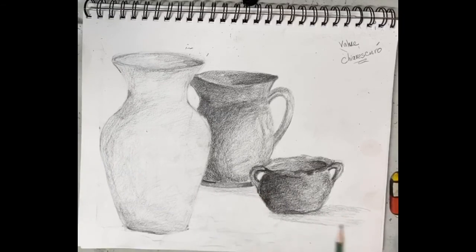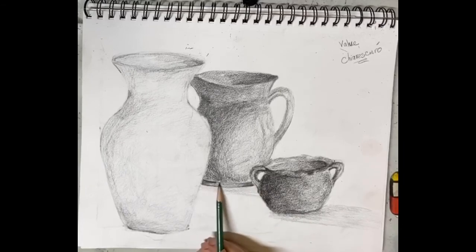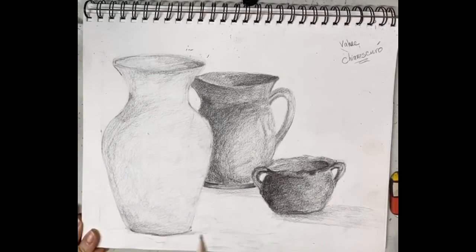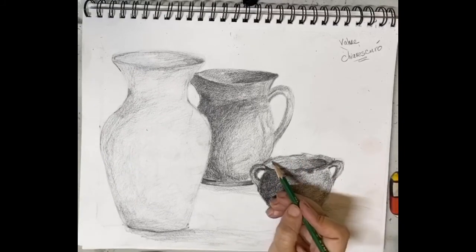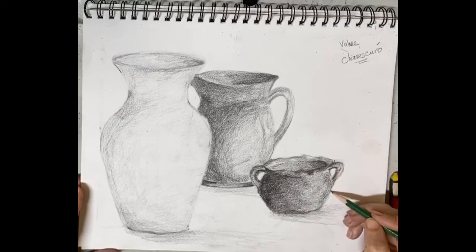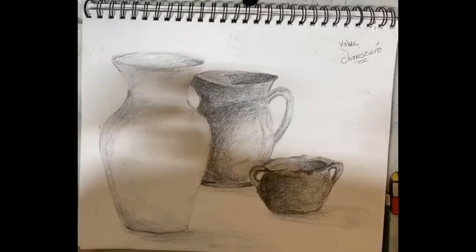Don't forget about the shadow between the object and the platform, whether it's a platform or fabric or whatever. Make a dark shadow between the object and the platform. Always make your object stand on whatever you put it on. Don't forget to create this part.